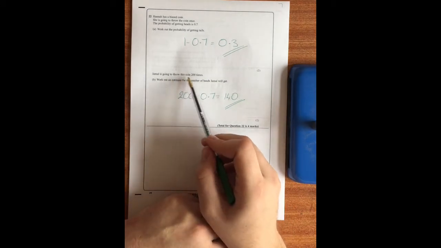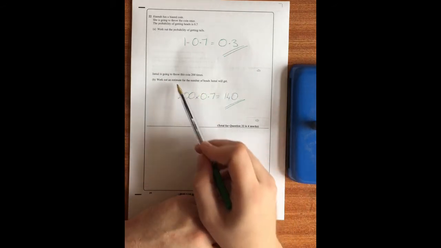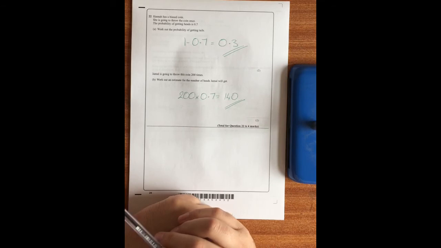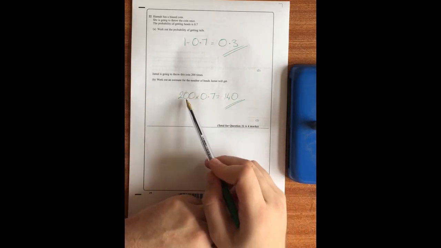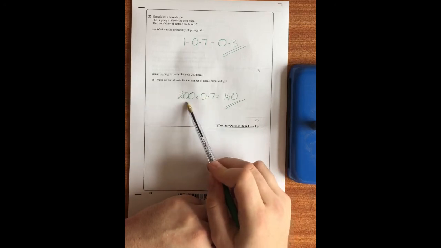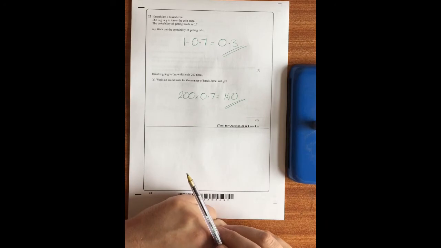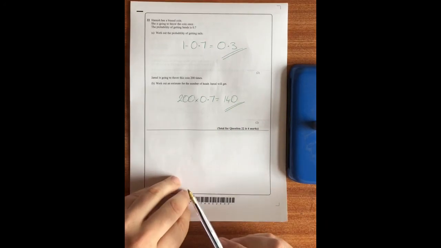Jamal is going to throw this coin 200 times. Work out an estimate for the number of heads Jamal will get. It's an estimate because we don't know exactly. Probability is just a prediction. So that's why they use the word estimate. But 0.7 of the time you will get heads on this coin because it's biased. So 200 times 0.7 is 140. That's the same as 70% of the time, which is 140.